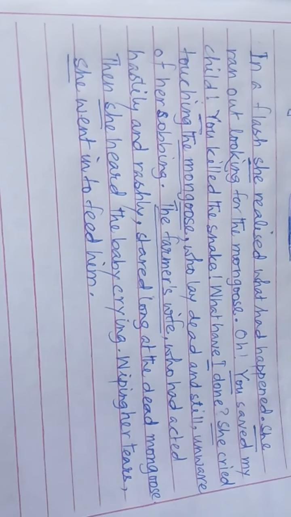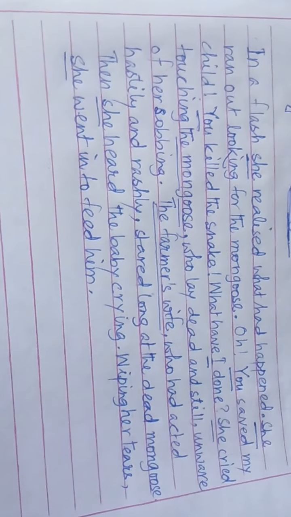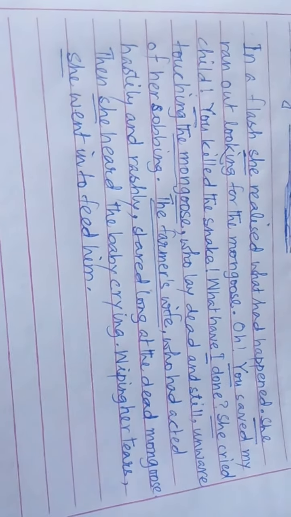Oh, you saved my child. You killed the snake. What have I done? So she was now crying, weeping, saying, it's you who saved my child. You killed the snake that had entered the room to harm the baby. You protected the baby, you saved the baby and killed the snake.